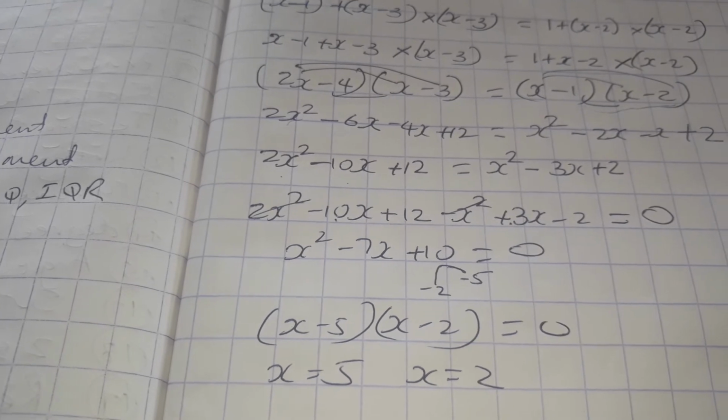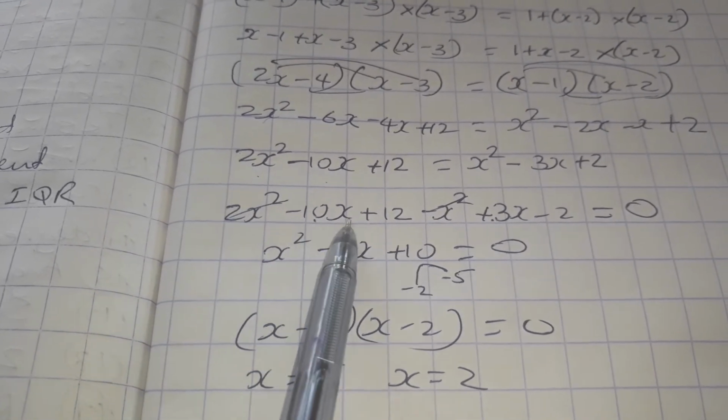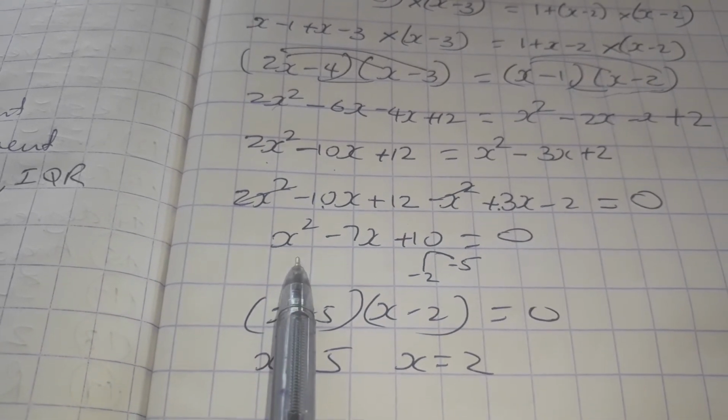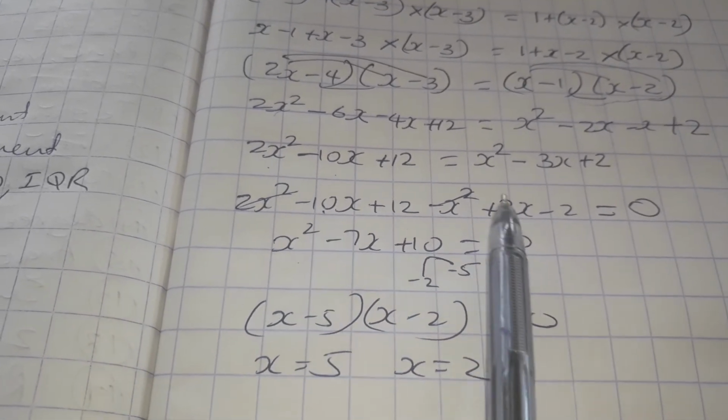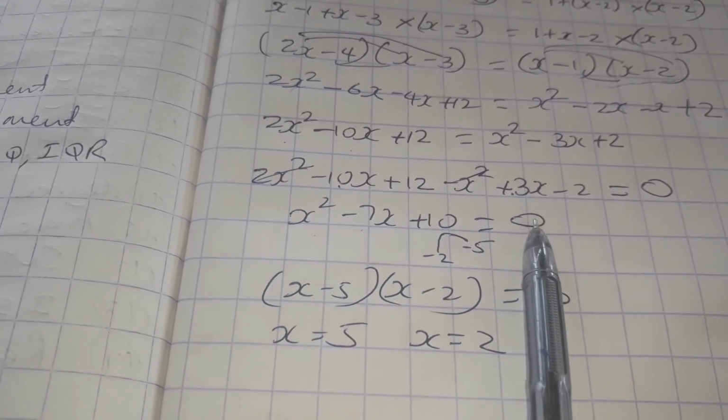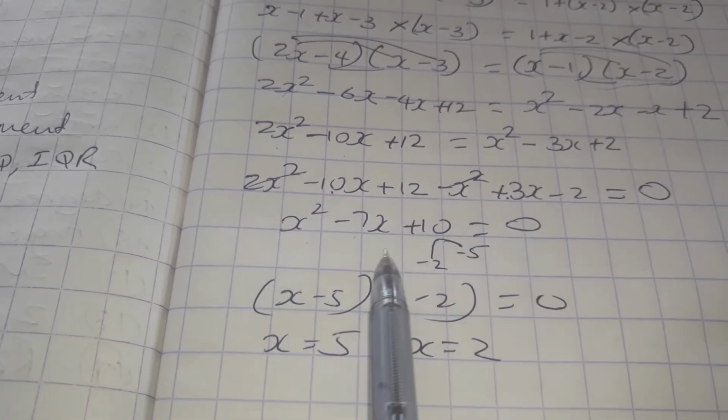Again, I'm going to be collecting all my like terms. 2x squared minus 10x plus 12. So 2x squared minus x squared is x squared. Negative 10 plus 3 is negative 7x. 12 minus 2 is 10, equal to 0. So that's a simple quadratic equation.